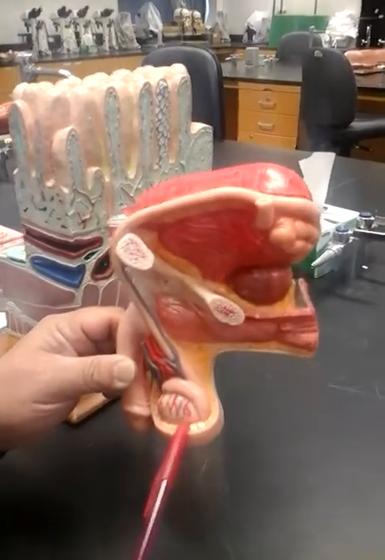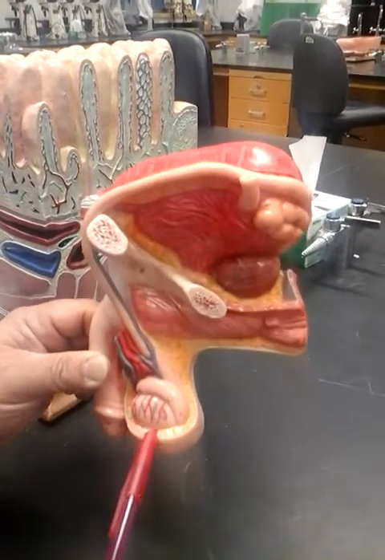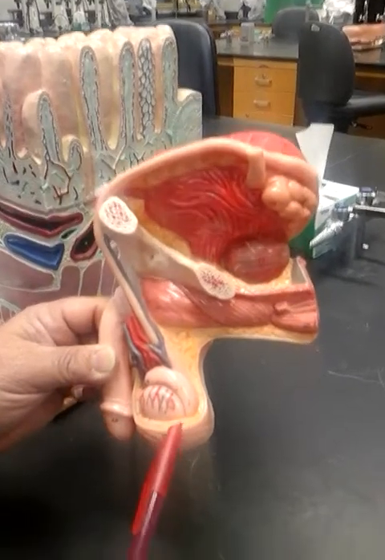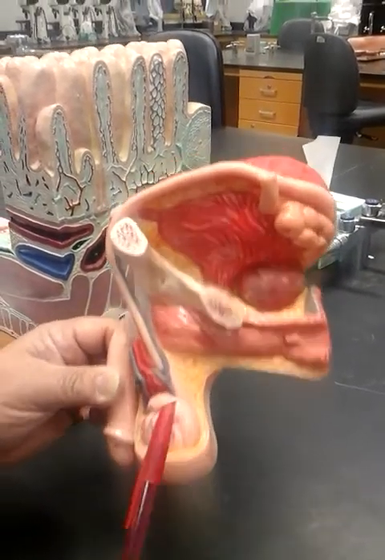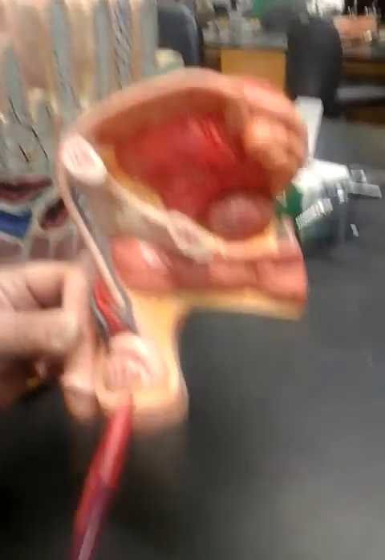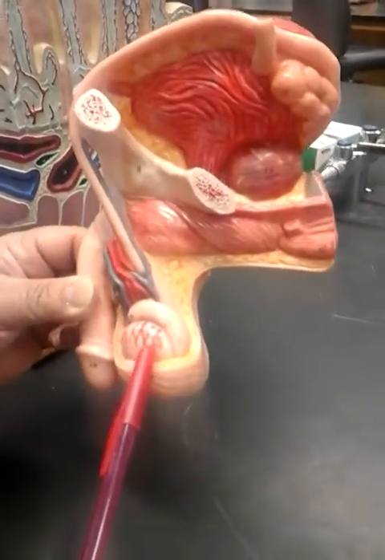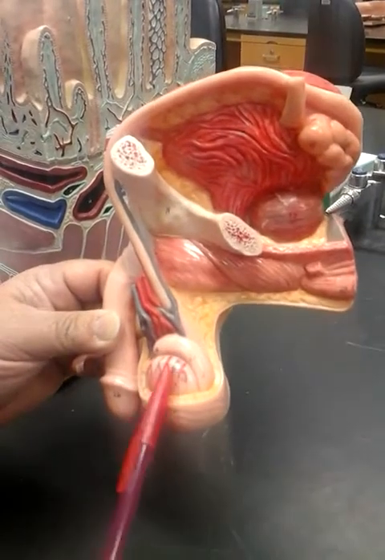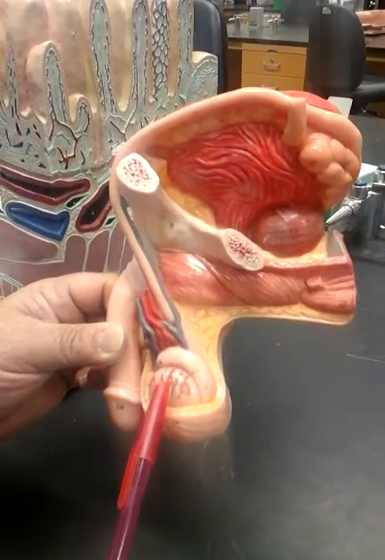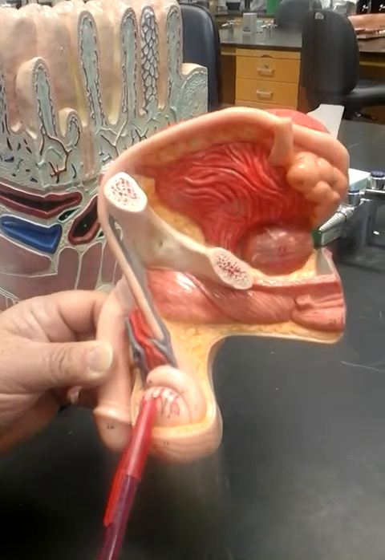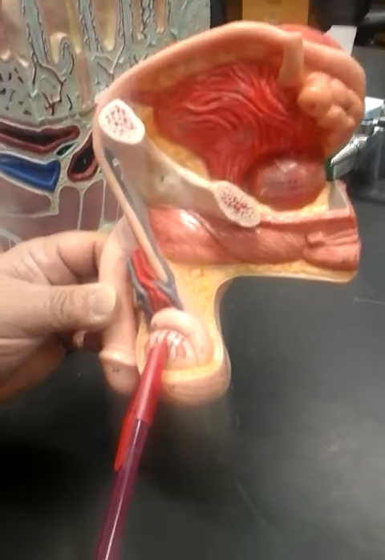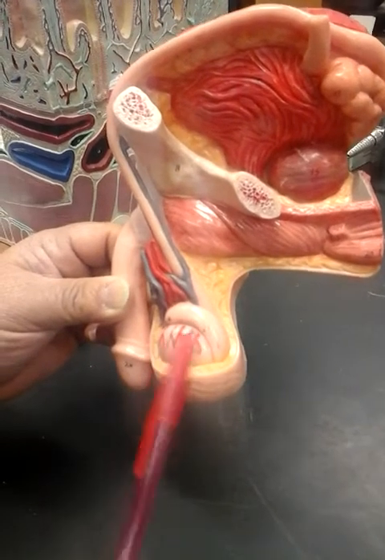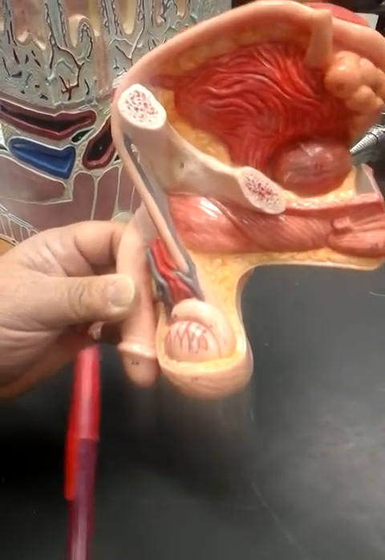Another muscle in the wall of the scrotal sacs is not seen, and that is the cremaster muscle, which can elevate the scrotal sacs to keep the testes out of harm's way in case you're attacked by zombies. So here we have the testes, and the testes are composed, as we'll see later, of seminiferous tubules, and between the seminiferous tubules we have interstitial cells, or the cells of Leydig, which make testosterone.